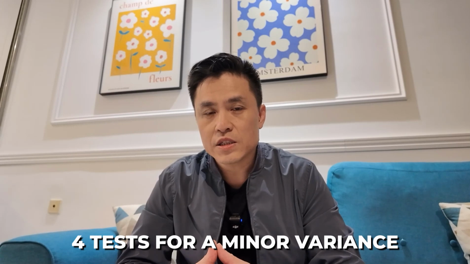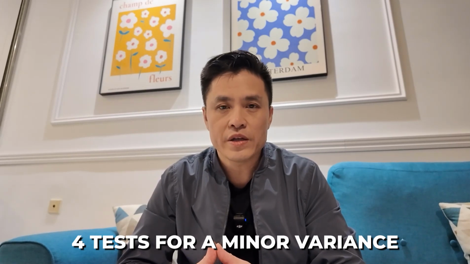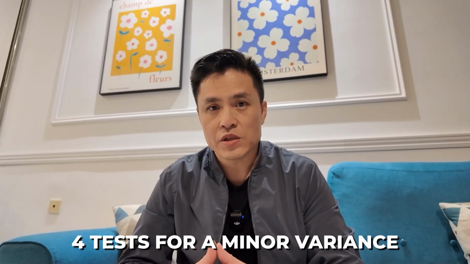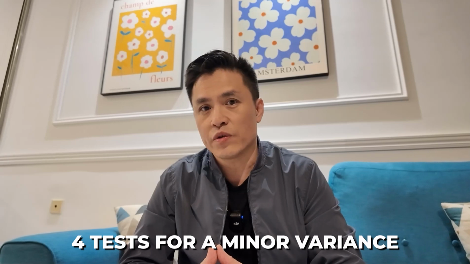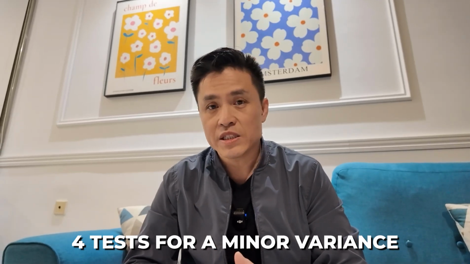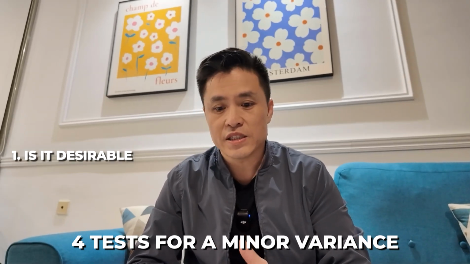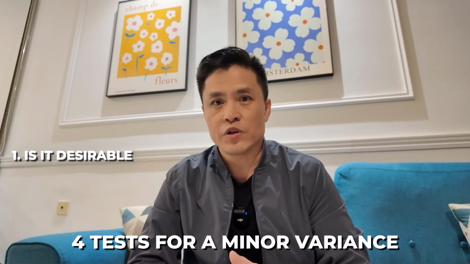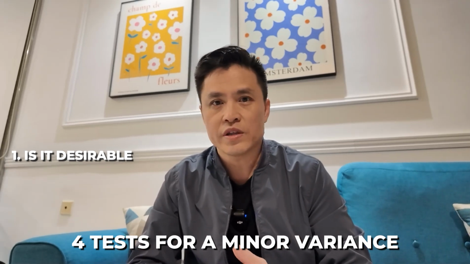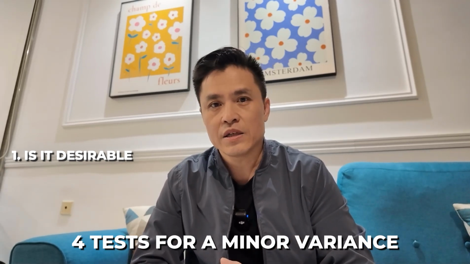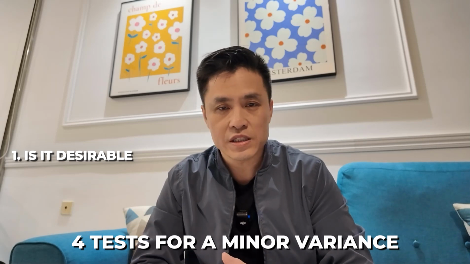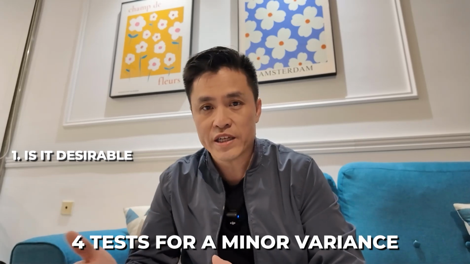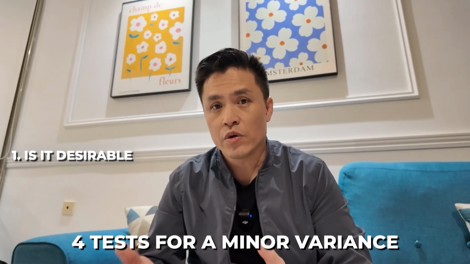So there are 4 tests that are administered to determine whether your minor variance is going to pass. Okay, so you need to make sure that your application meets these 4 tests. The first thing is, is it desirable for the neighborhood? If you're doing multiple suites and you're doing a garden suite, this is what most planning staff in the various cities and towns across Ontario want to happen, okay? So it is desirable within the neighborhood.